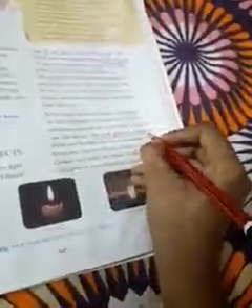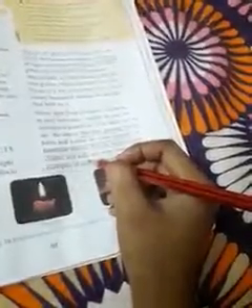The sun, glowing electric bulbs and fireflies are some examples of luminous objects. Now pencils, books, vessels, clothes and walls are some common examples of non-luminous objects. These are all not giving out their own light, hence they come under non-luminous objects.